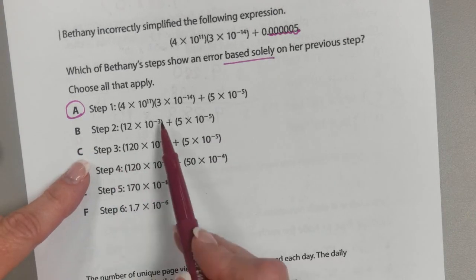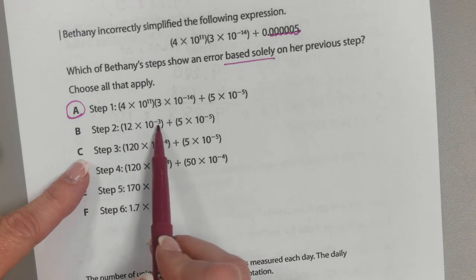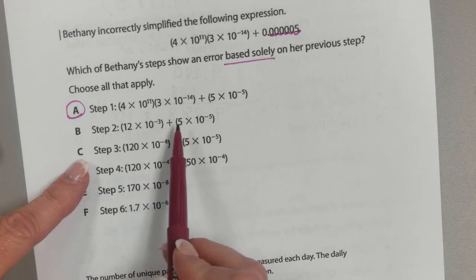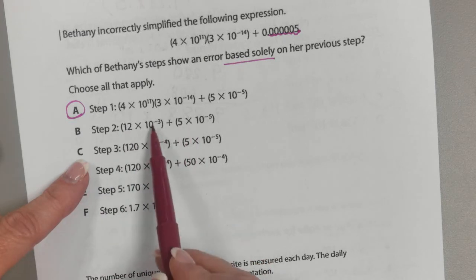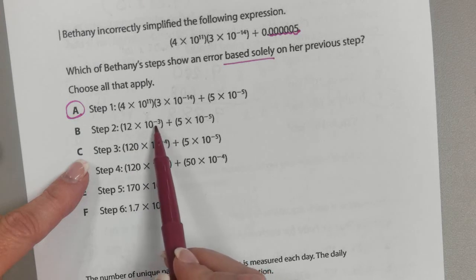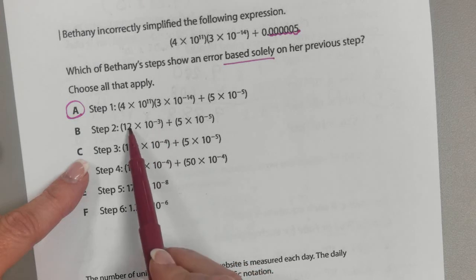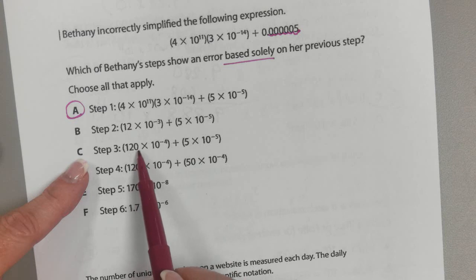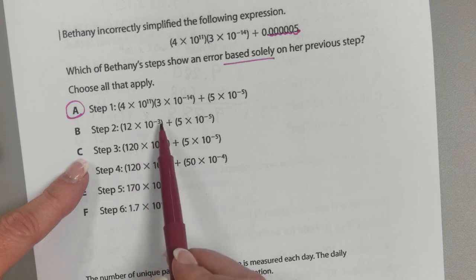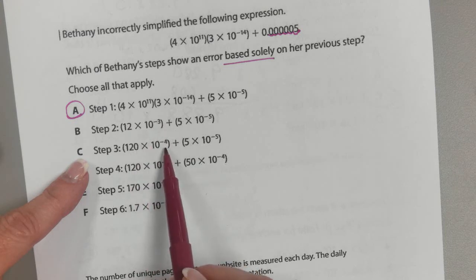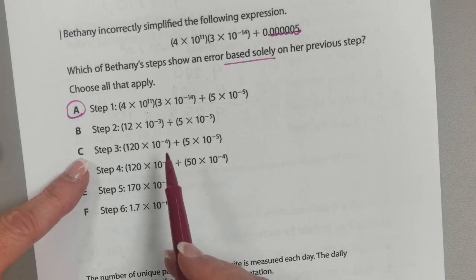Then C, they've moved, because they're going to add them eventually. So they first worked on this one. They moved the decimal to the right one place, and they have decreased their exponent. Is that correct? Yeah.